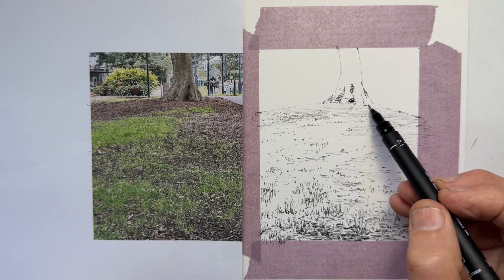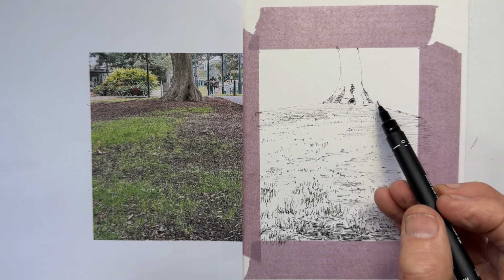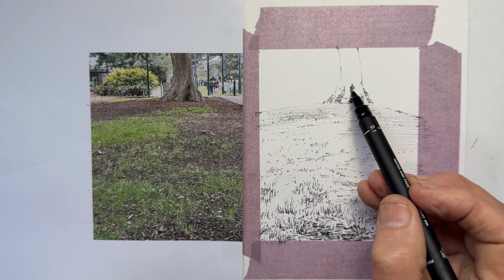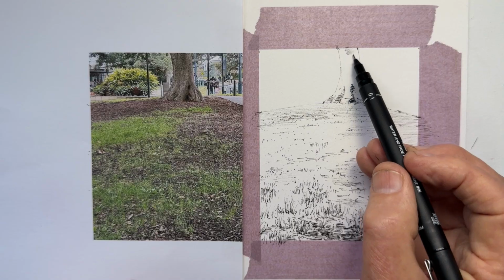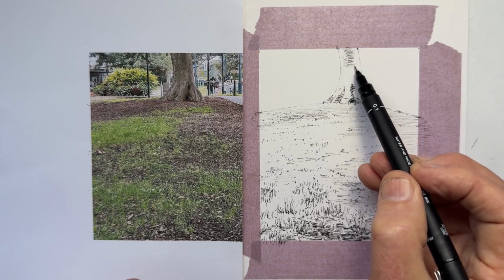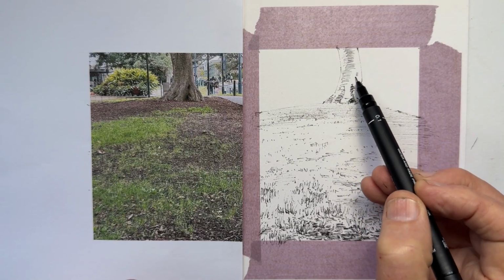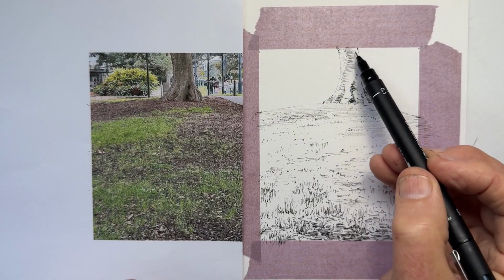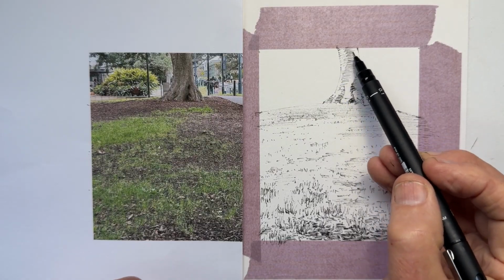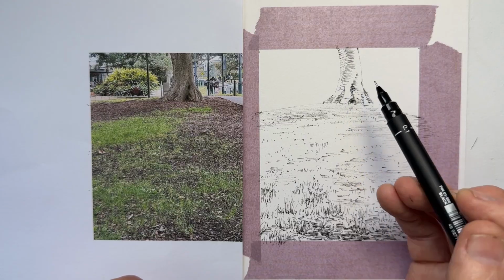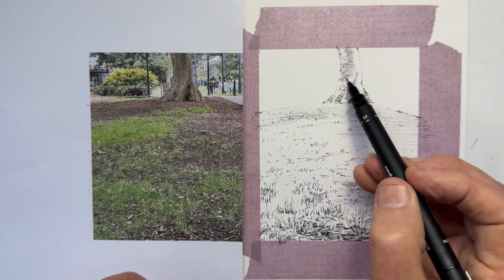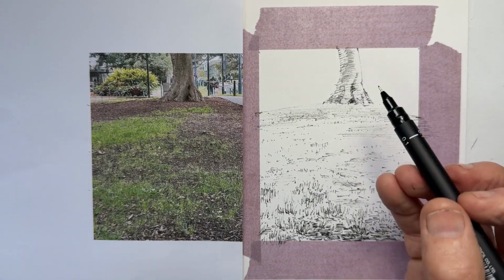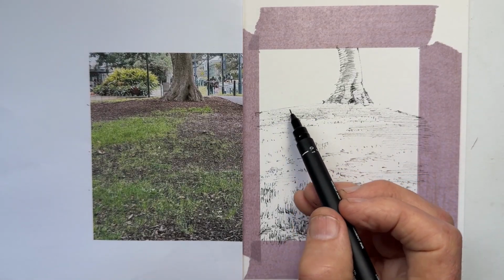So overall, I need to keep this tree looking a bit light because it is far back. It's so far away that the grass in the front is a much clearer visual reality for this scene. So I need to keep this tree feeling further back. But until I draw it, I can't actually work out how dark to make the marks that I'm making for the further back ground.